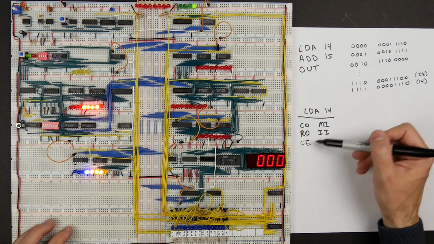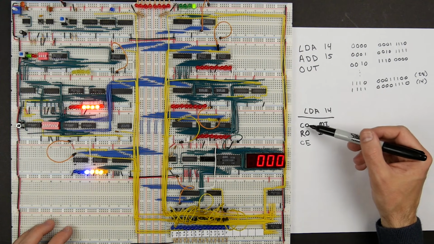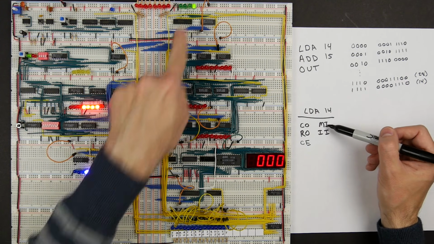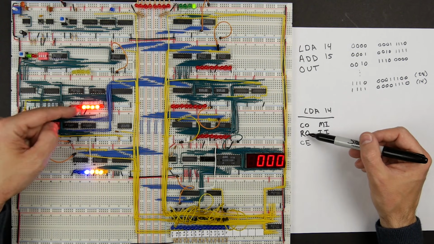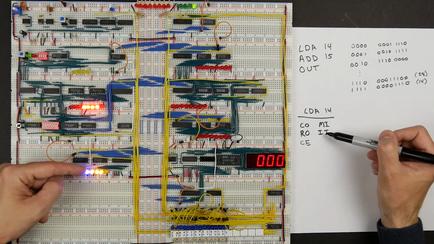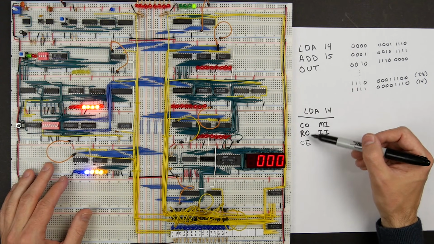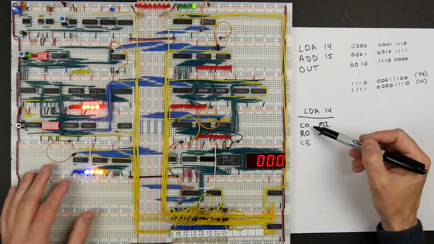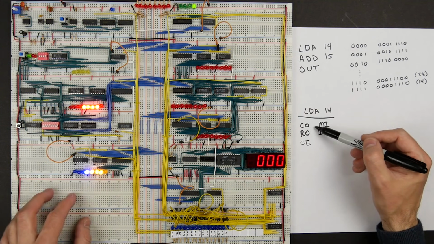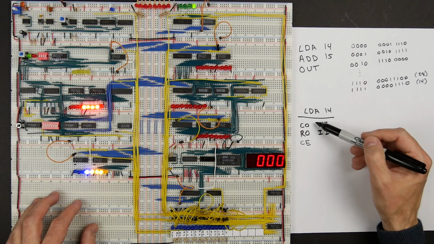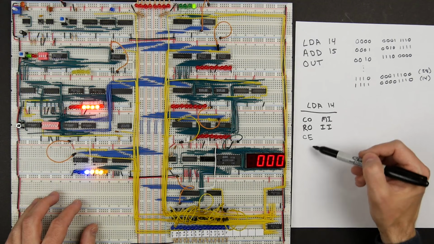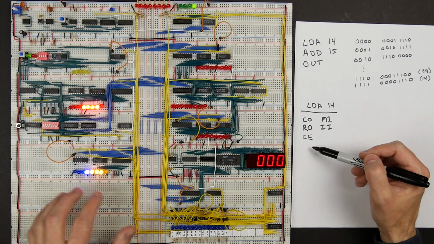These are the 3 steps we've done so far. We've moved the address from the program counter to the memory address register. We've loaded the instruction from RAM into the instruction register, and we've incremented the program counter. And we're going to do that for every instruction that we execute. So when we build the control logic, it's going to have to know how to do this. Once we've done this, the next thing we're going to do is actually execute the instruction.